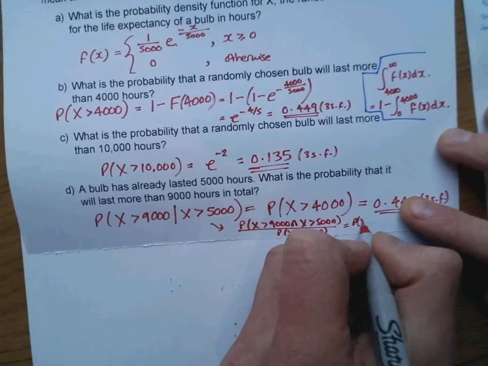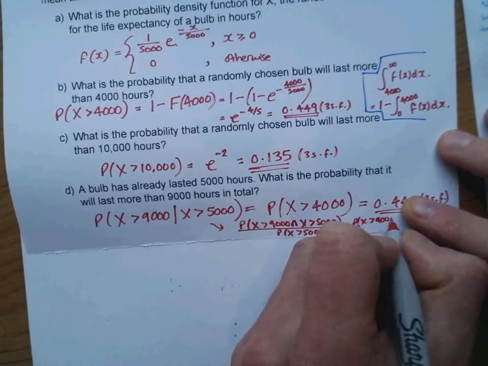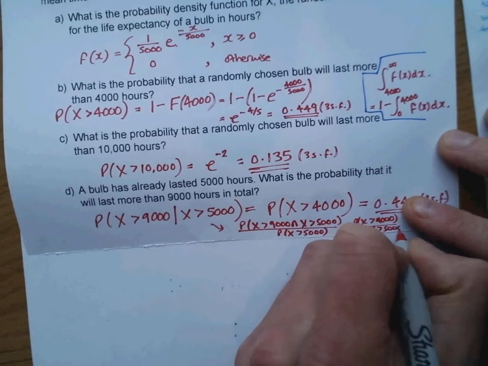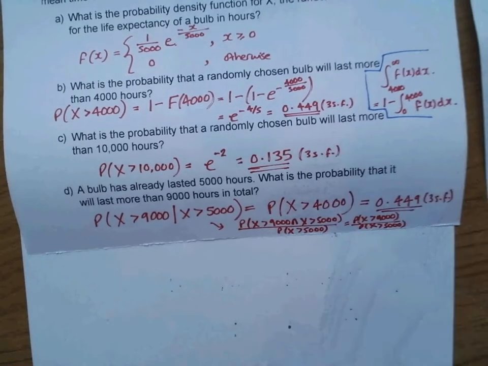So you could go at it like this and say what's the intersection of it being greater than 9,000 and also greater than 5,000. Well, that's the probability that it's greater than 9,000.